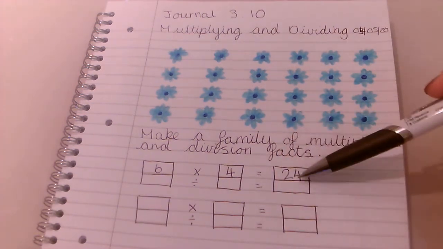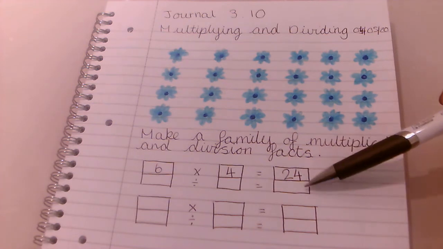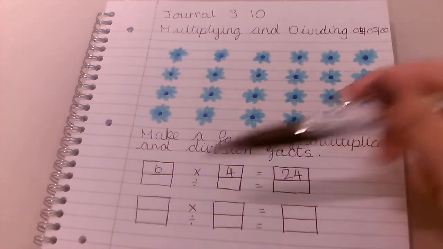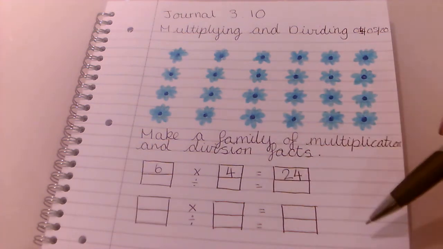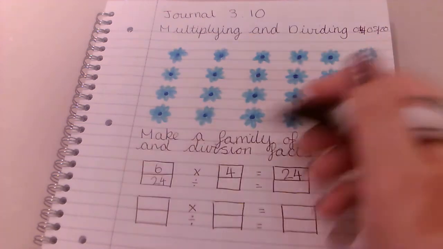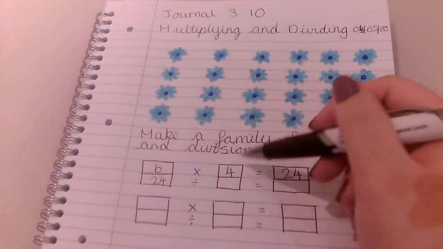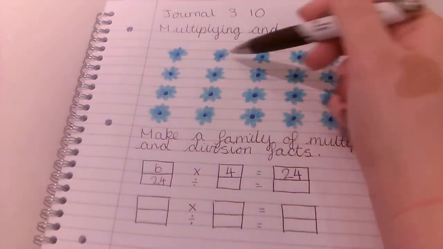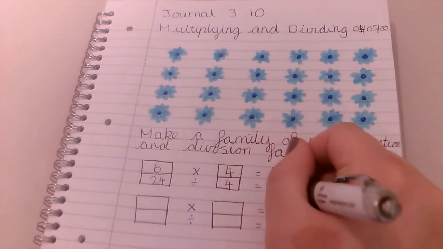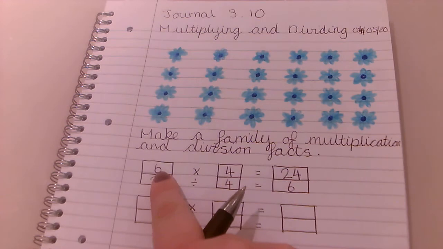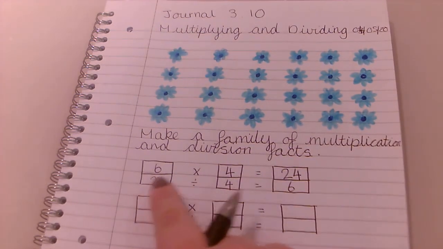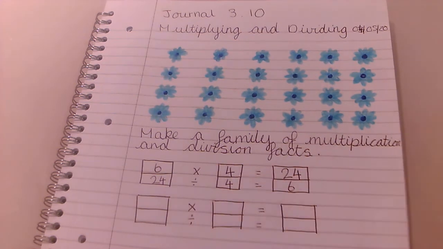Now we can use this fact to write a division fact. All we have to do to make a division fact is work backwards. So 24 divided into groups of 4, so that's like our 1, 2, 3, would make 6 groups. See the way we've just worked backwards. So 6 times 4 is 24. 24 divided by 4 equals 6.